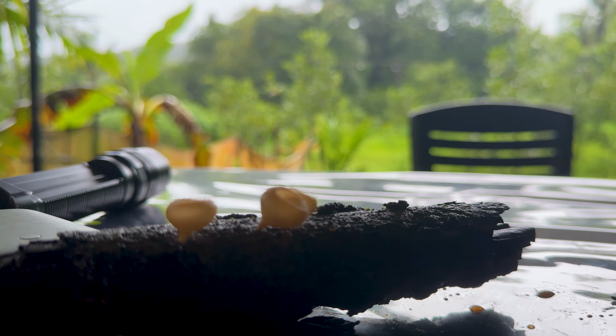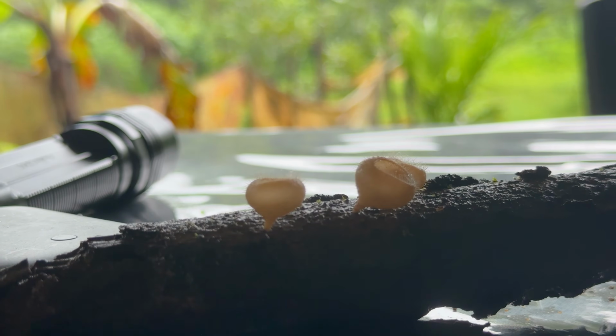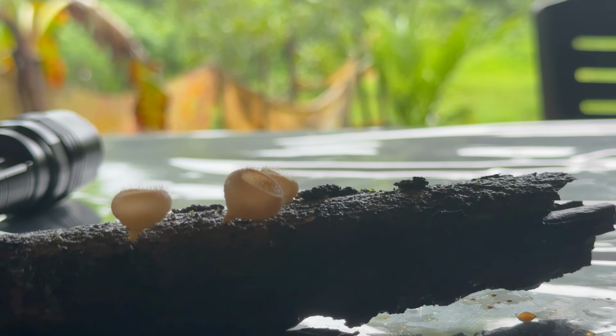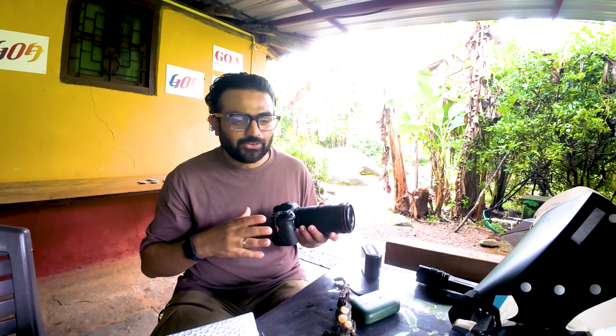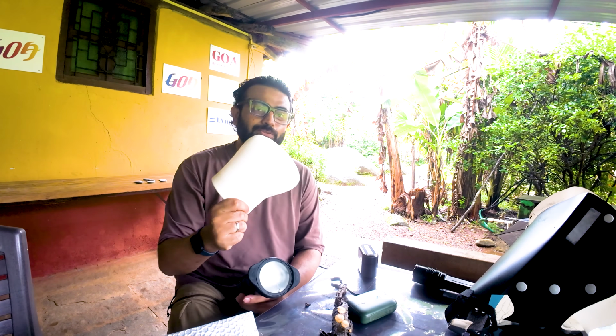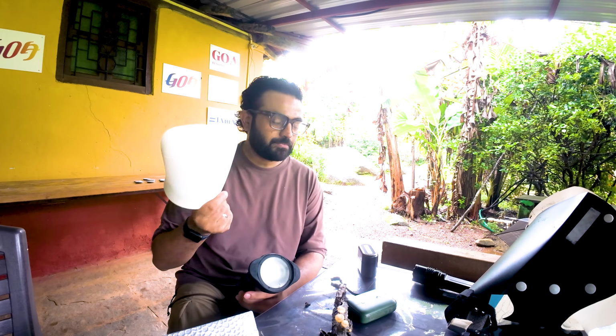I'll be photographing this using various macro lighting techniques. I'll do it first with just the camera and the lens and no flash. I'll then use the flash with no diffusion whatsoever. I'll then use the Magmod diffuser, which I've used before for macro. It's mostly for people but works really well for macro.